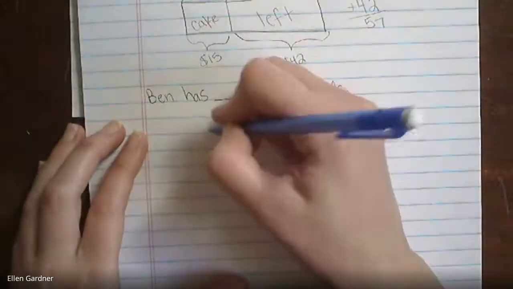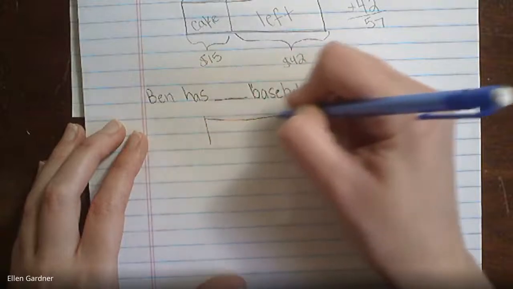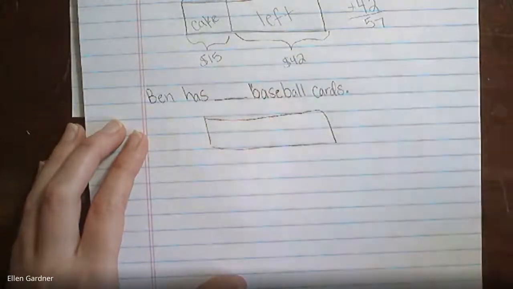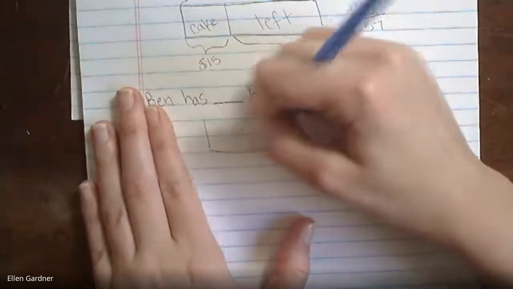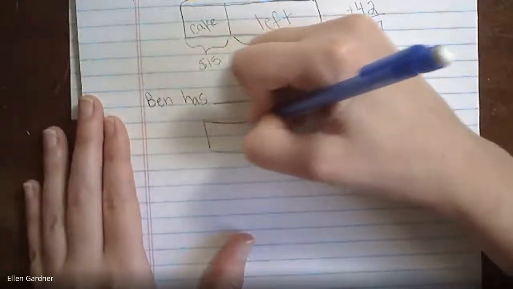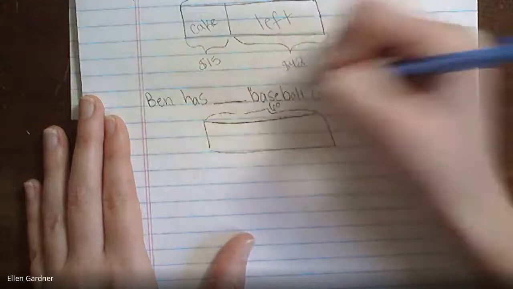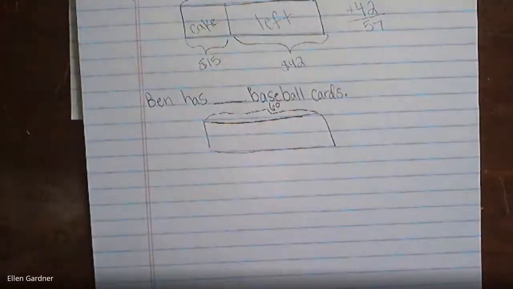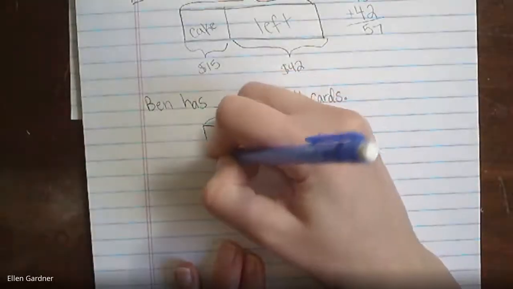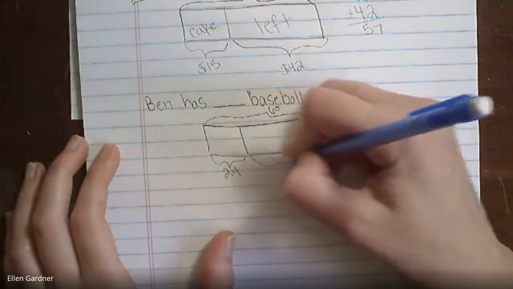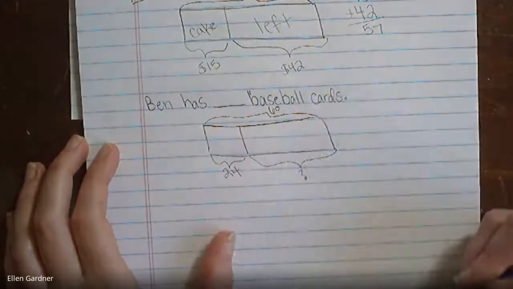Okay, and then for the bar model, we know the total number of cards. The total number was 60. And I am going to do that a little different than the book does because our total should always go on the top, or the whole. And then 24 was the number of football cards. And we don't know the baseball cards. I'm going to put a question mark there.